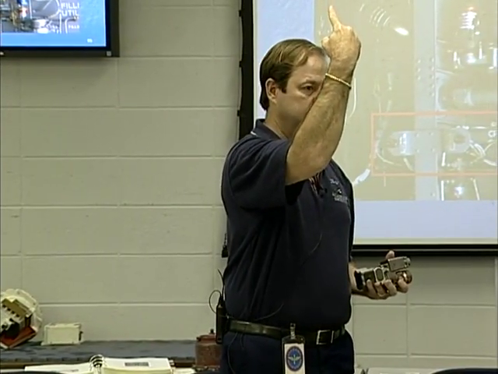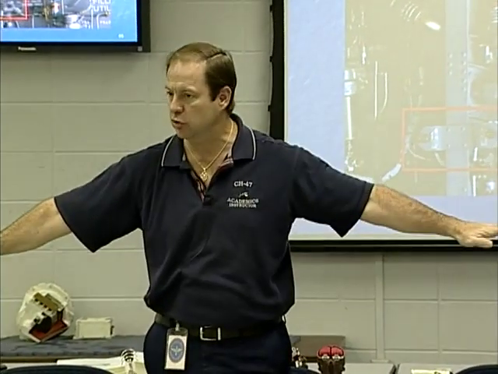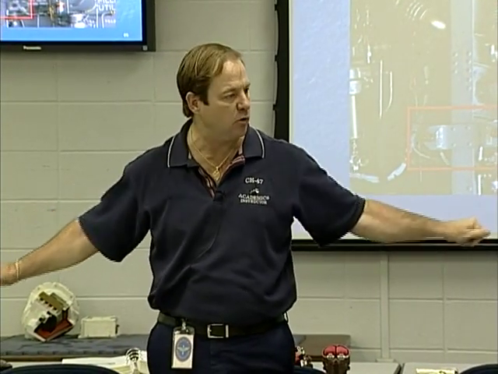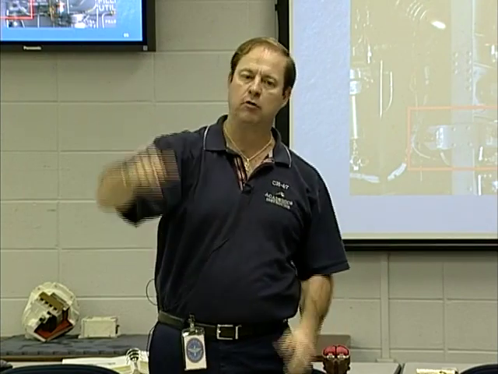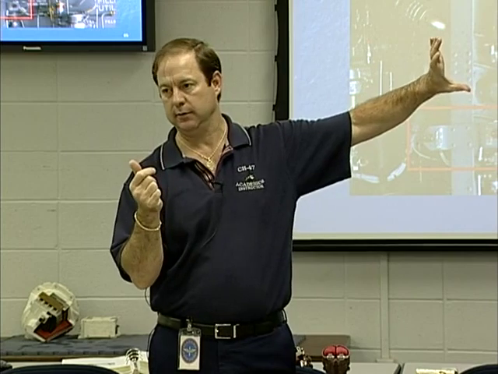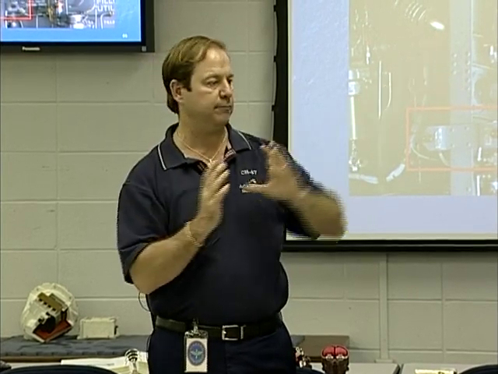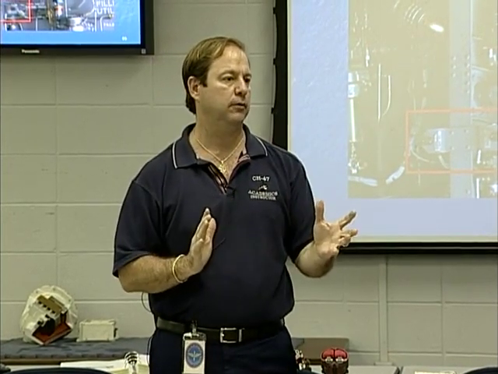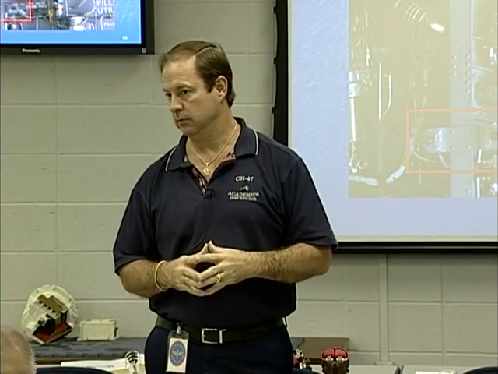Not good, right? But by having two of them, when we close them, now we're trapping fuel in that line so that when I open the crossfeed, I'm going to be sending fuel almost immediately up to that engine. And I'm limiting the amount of air possibility. Any questions about that?